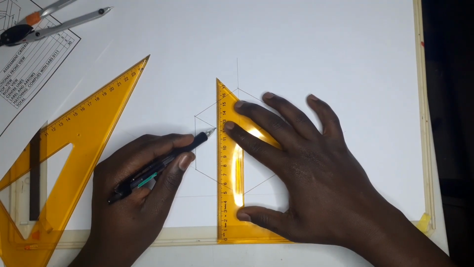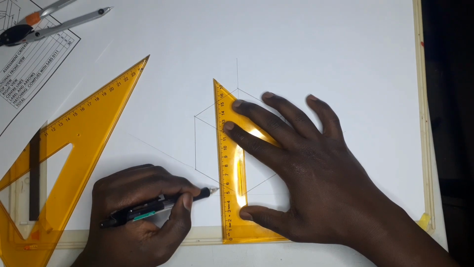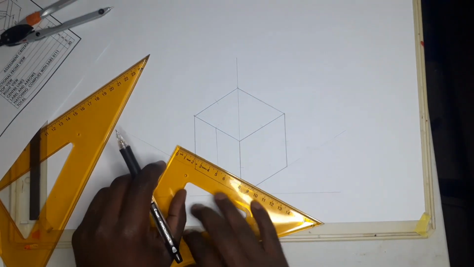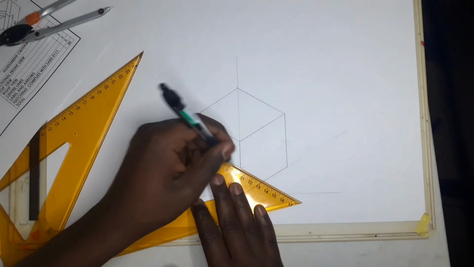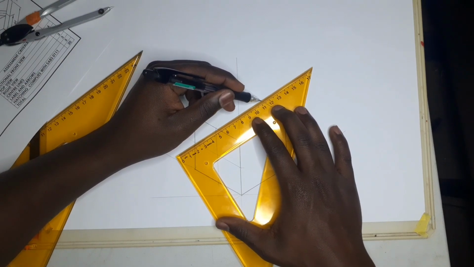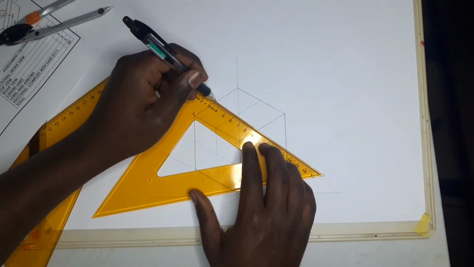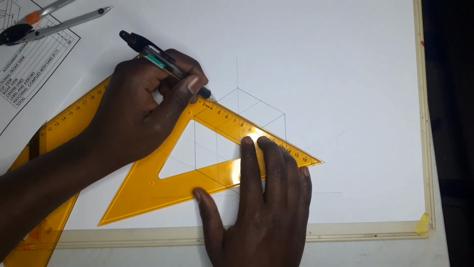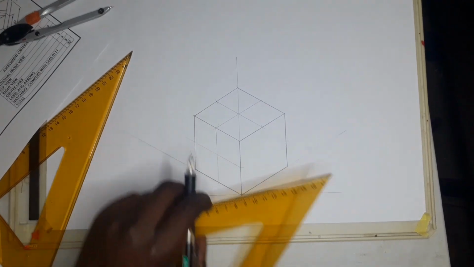So make sure that you draw this one with construction lines. If you are accurate, you must pass here, exactly here.